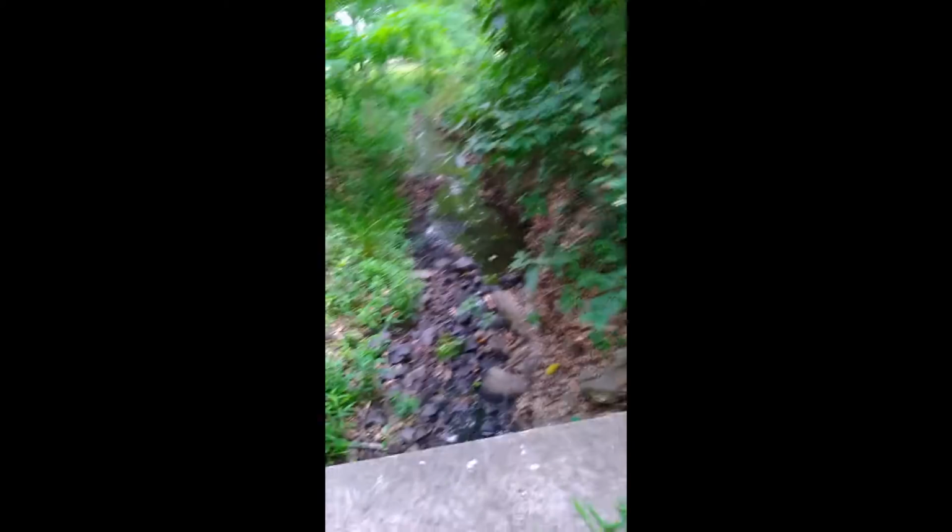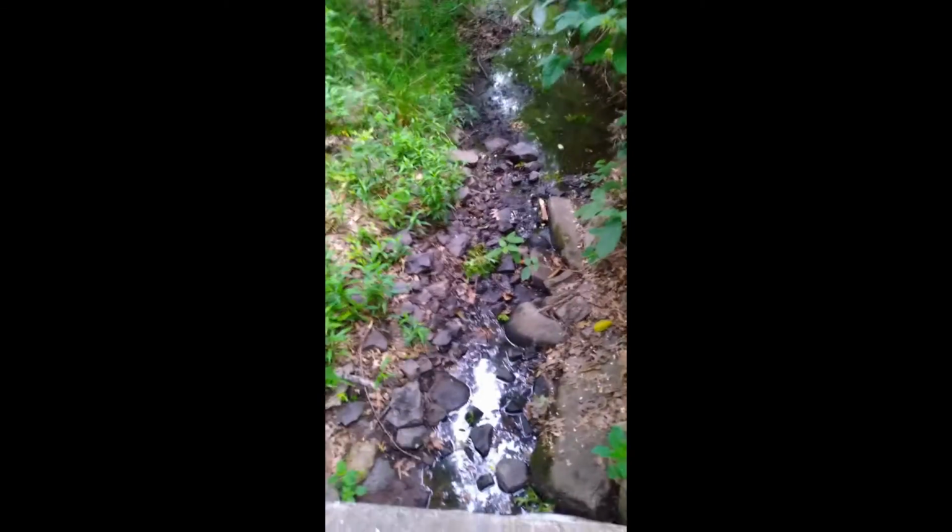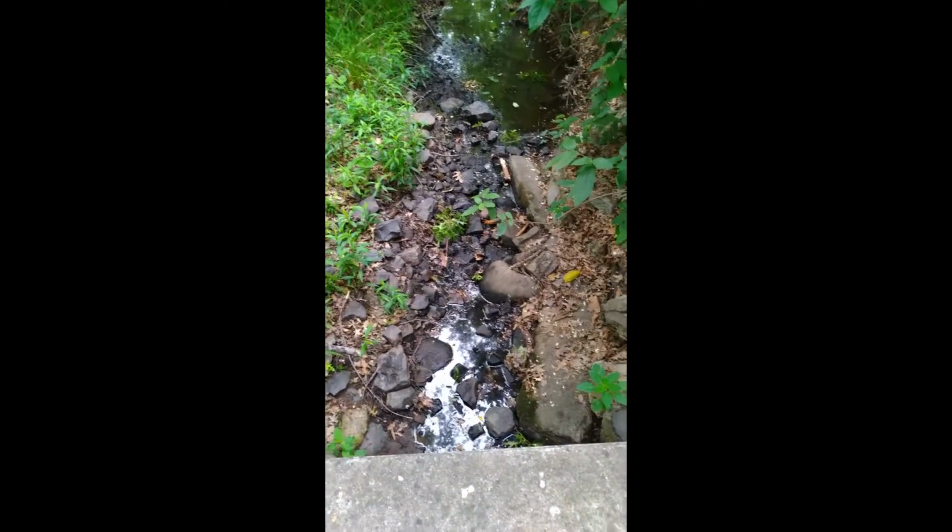Now let's head to Unami Park to find erosion and deposition. Now here is a stream, and over here on the other side continues. I think it actually starts from here because there's more water here. But I think that this is a good example of erosion.